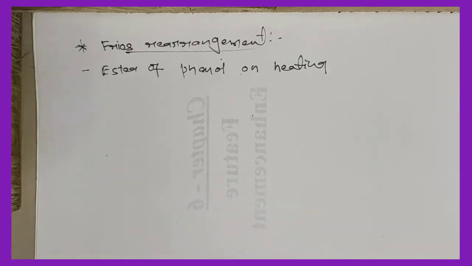Hello students, today we are going to discuss the next rearrangement, that is the Fries rearrangement. It is known as Fries rearrangement.